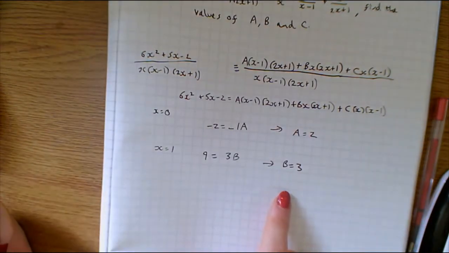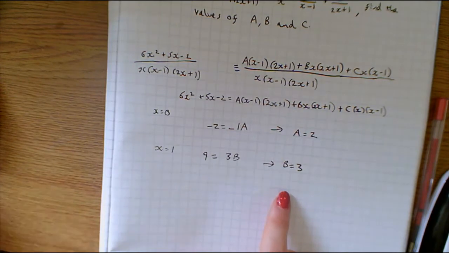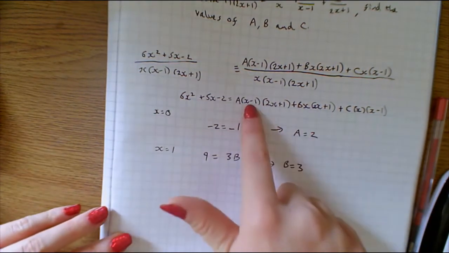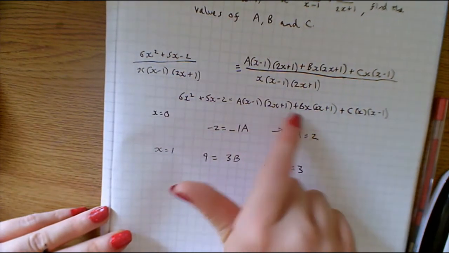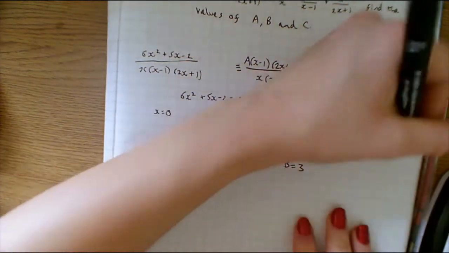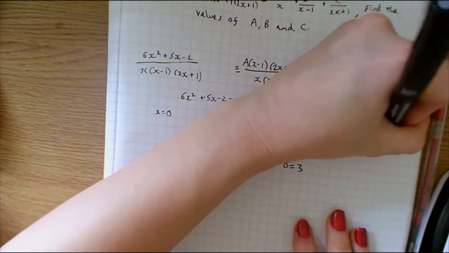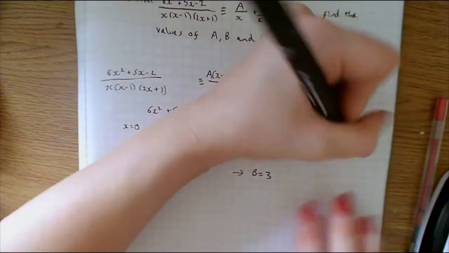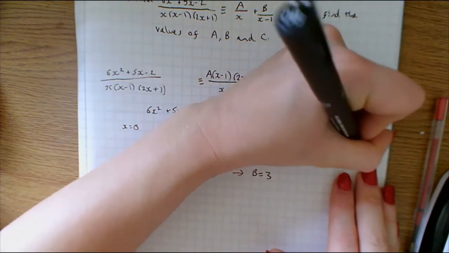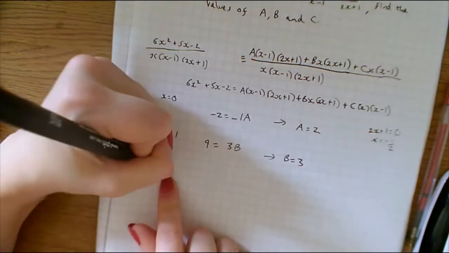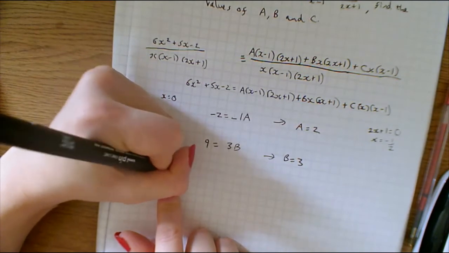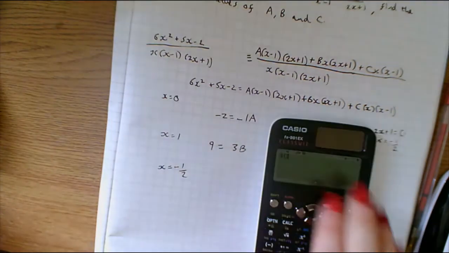And finally, we need to make a substitution to work out what c is going to be equal to. So to work out what c is, we want to make a and b equal to 0. So we look at what a and b have got in common, which is this 2x plus 1 factor. So we need that 2x plus 1 to be equal to 0, in which case x is minus a half. So the final substitution I'm going to make now is x equals minus a half.